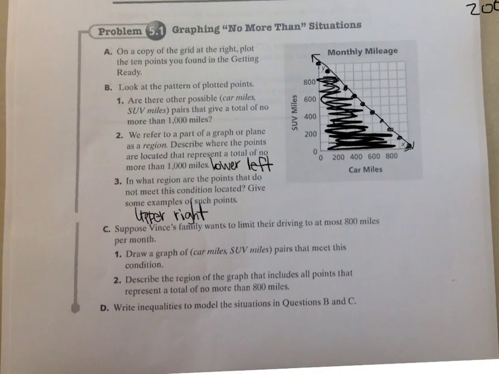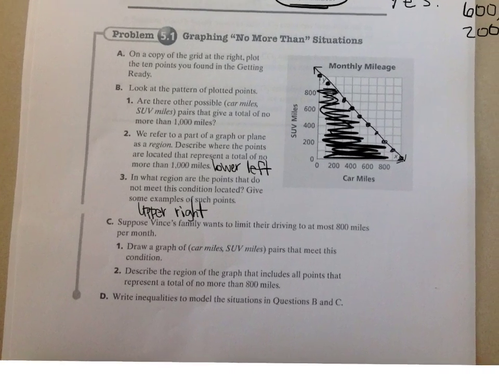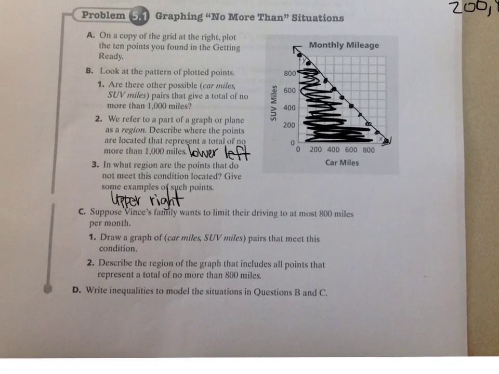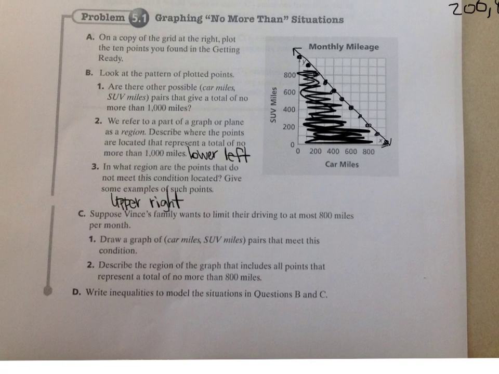Suppose Vince's family wants to limit their driving to at most 800 miles per month. You're going to be asked to draw a graph of car miles and SUV miles that meet this condition. Describe the region of the graph that includes all points that represent a total of no more than 800 miles. So let's see.